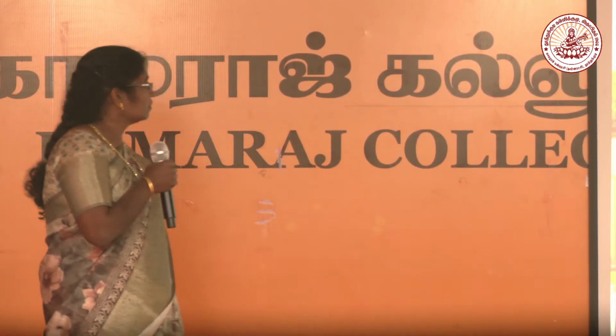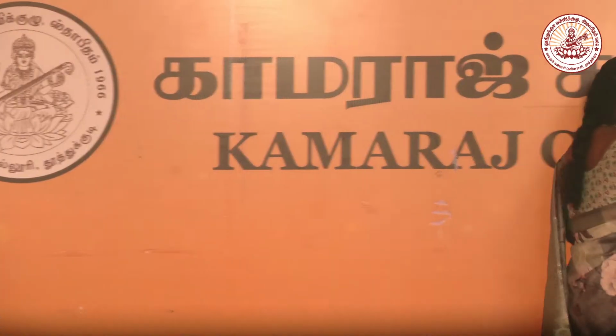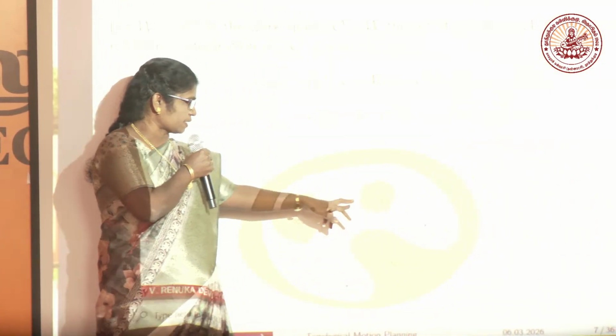Okay. In general, suppose you consider this room as your space and the chairs as obstacles. So these are the obstacles. Our aim is to move the robot from one position to the other position without touching the obstacles.